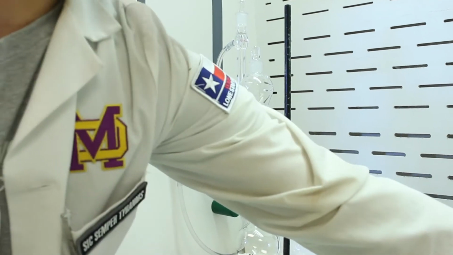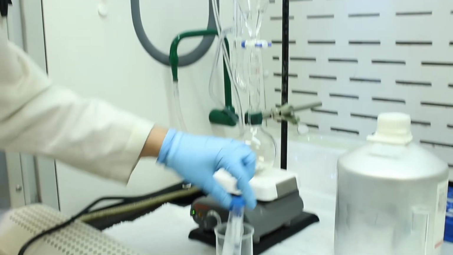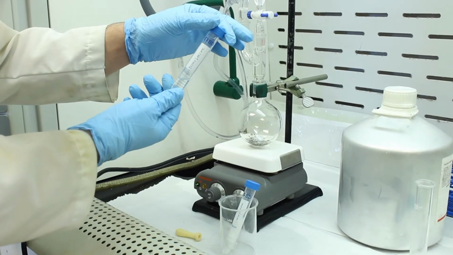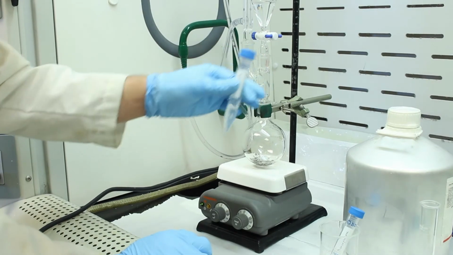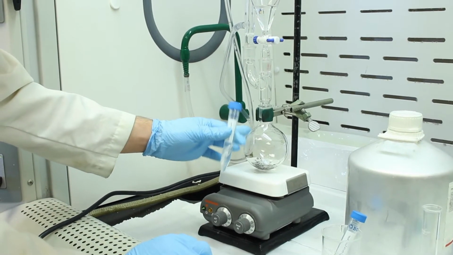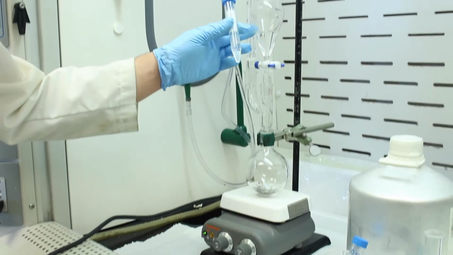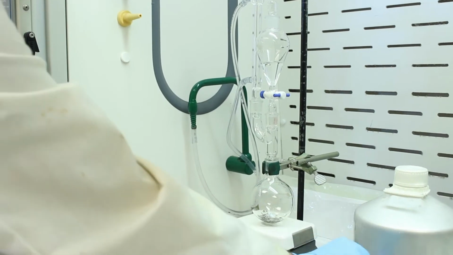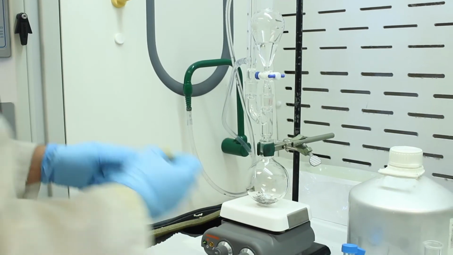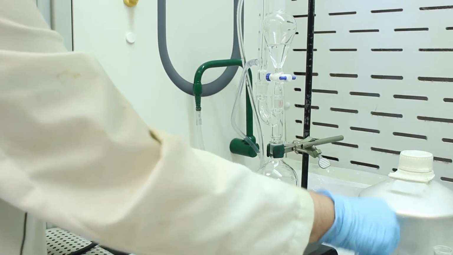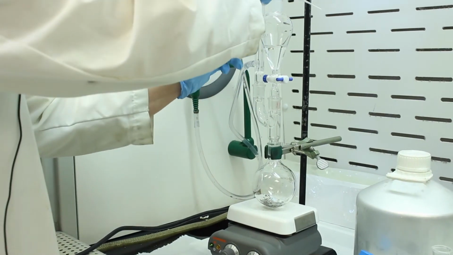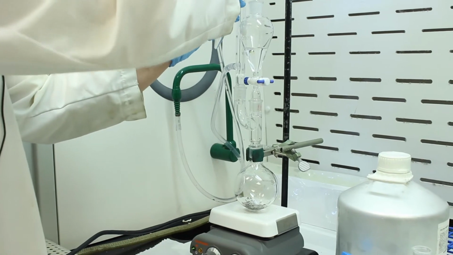Okay, now we're going to add our halide. So here's our bromobenzene. Okay, it's about 3.5 mils. We're going to add about half of it to the flask here and about half of it to our sep funnel. Okay, so I'll grab a pipette. And you can sort of eyeball this. So I'm going to add about half to this sep funnel here.